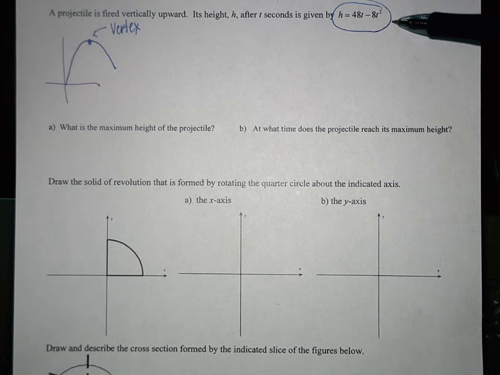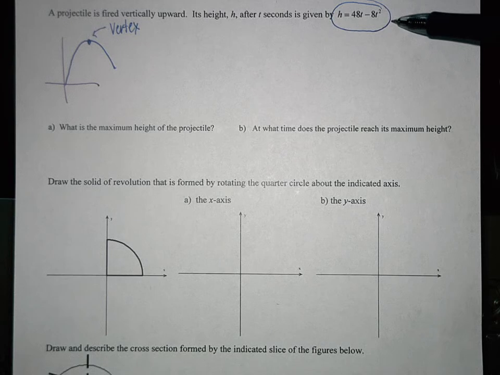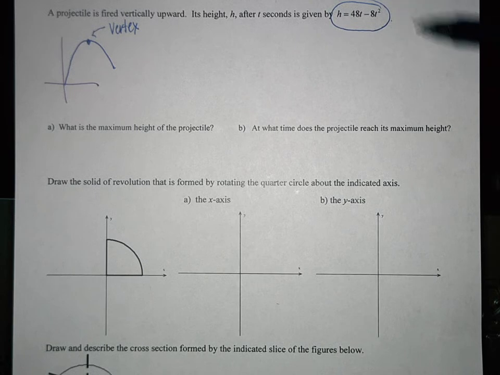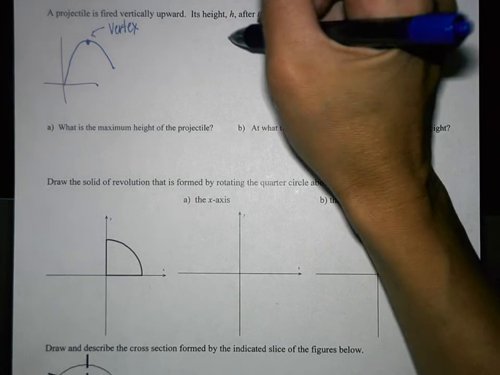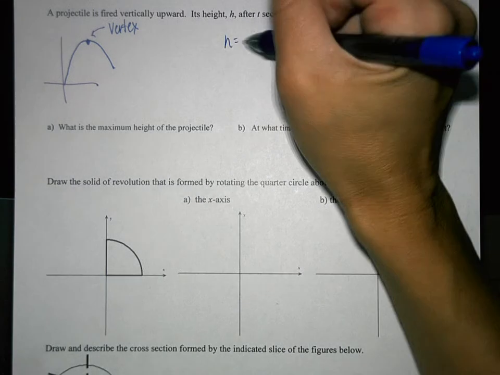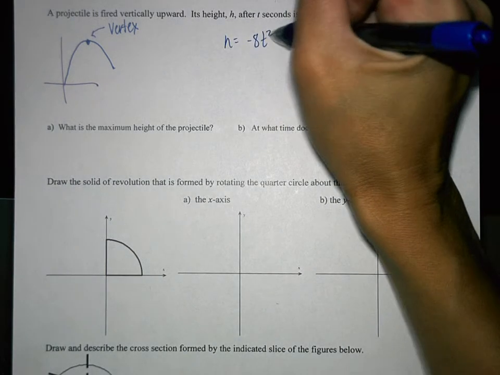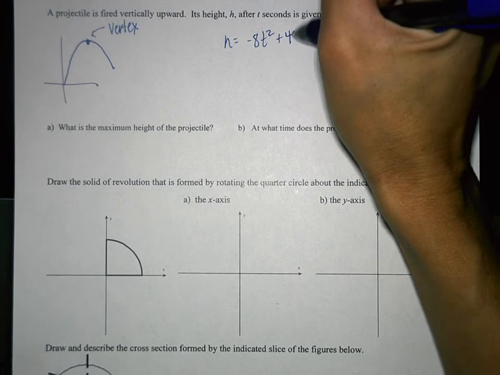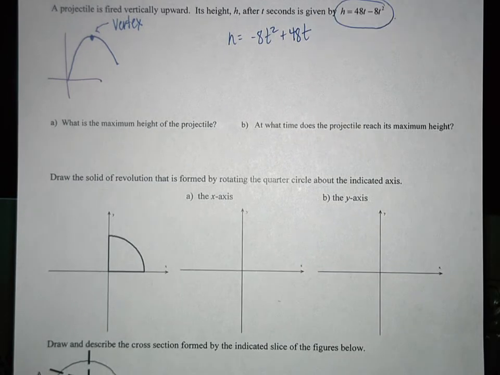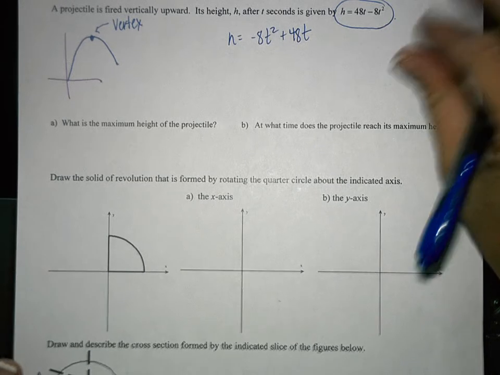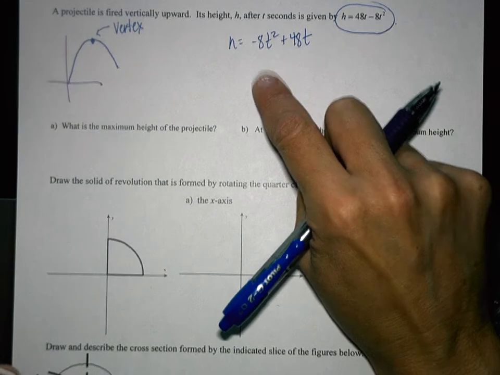And in order to put something in vertex form, we have to use completing the square. In order to use completing the square, we want to write this in descending order. H equals negative 8t squared plus 48t. When you're completing the square, you do not want an a value, so what do I do?